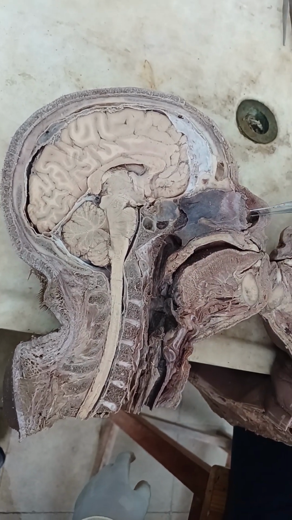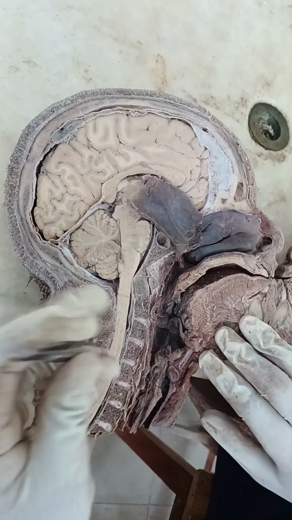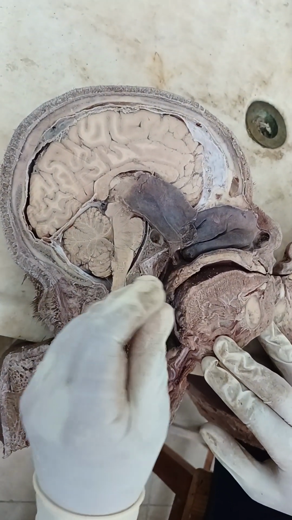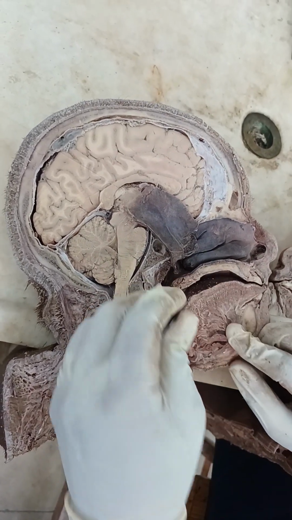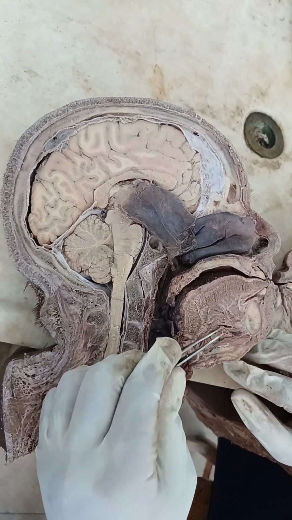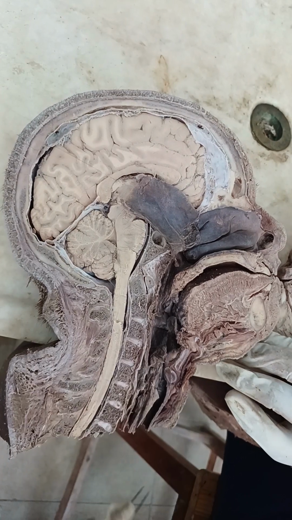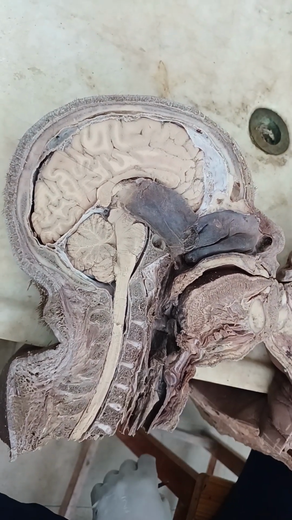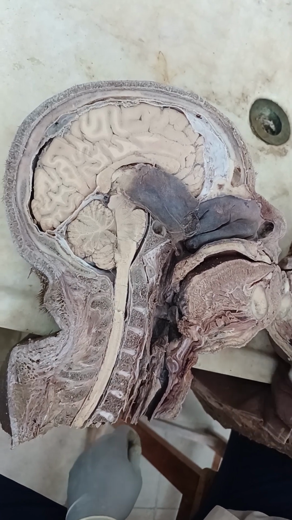Other structures we will discuss inside the lateral wall of the nose. Here you can see this is the soft palate, and this one is the hard palate, and this is the oral cavity, and these are the muscles of the tongue. The main muscle of the tongue is the genioglossus. But we will discuss the intrinsic and extrinsic muscles during the tongue lecture.